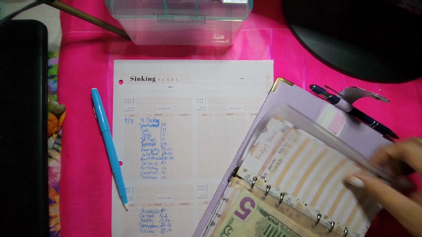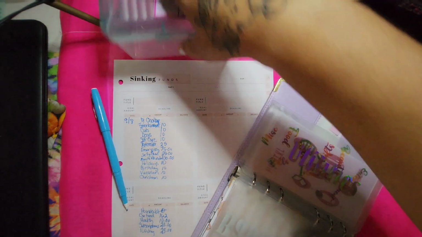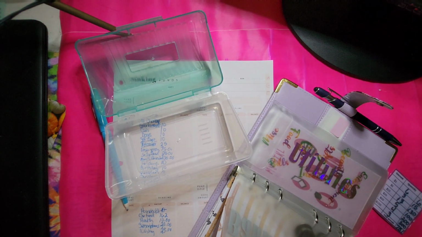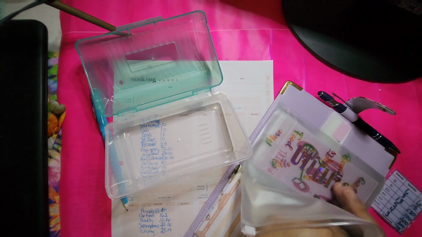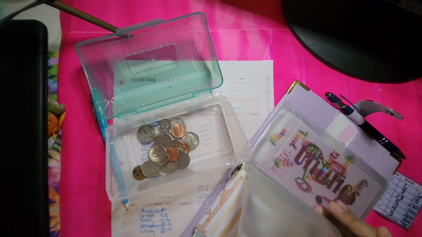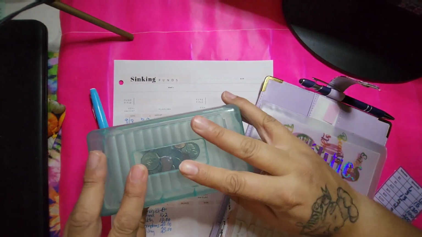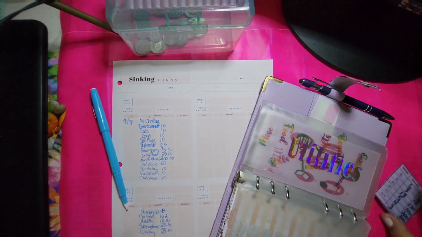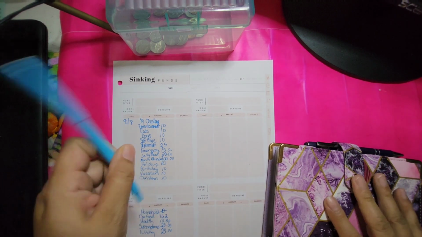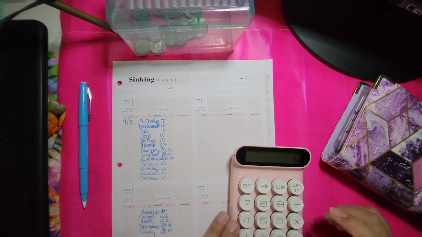Okay, and you know what I'm gonna do right now, guys? I'm gonna go ahead and move this change out of the bank deposit and put it in my little change box, so I can account for that. I have an actual big jar that I'm filling up as well, so that goes to that, and that will eventually get cashed out. So that was $7. So we're gonna go ahead and add all of this together.